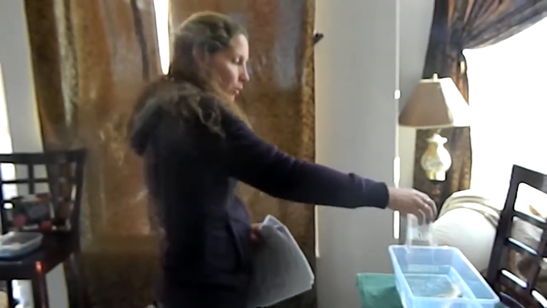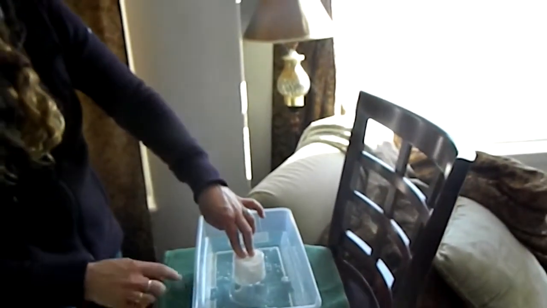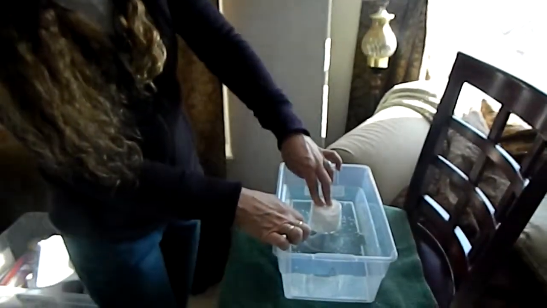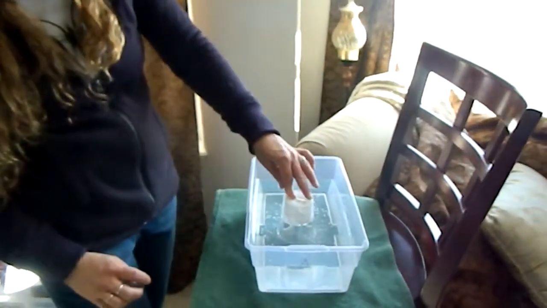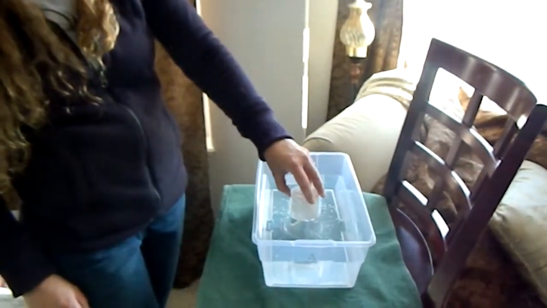As you do it, you might ask the students for some observations about the water level. The water level goes up. You might ask students to think about, is there any water inside the glass? And you might ask them to predict whether or not that Kleenex is going to get wet or not.